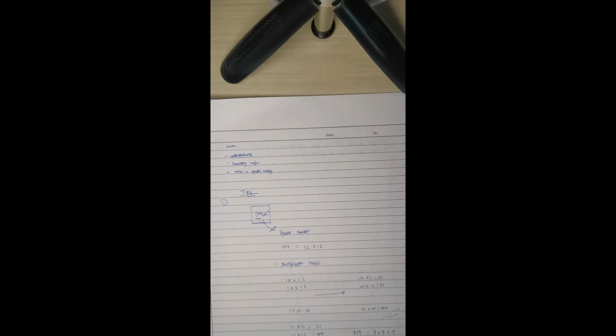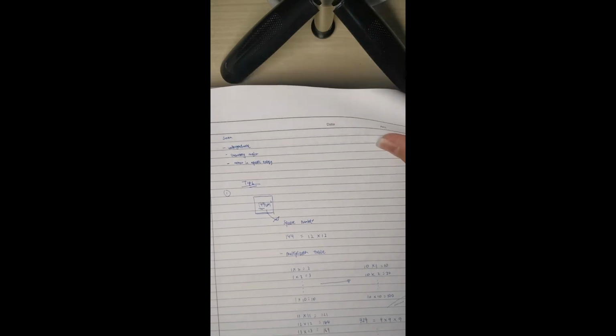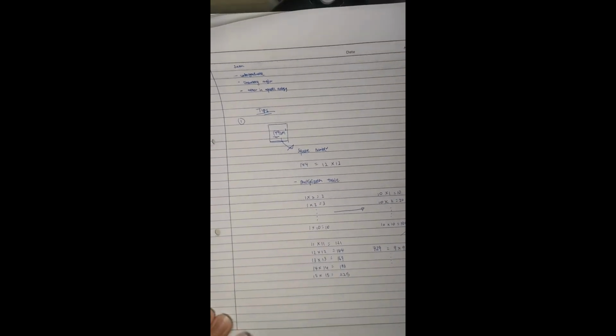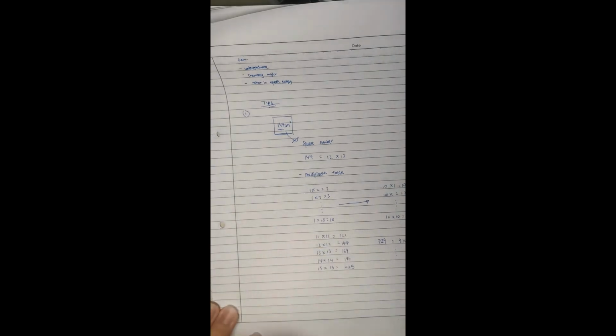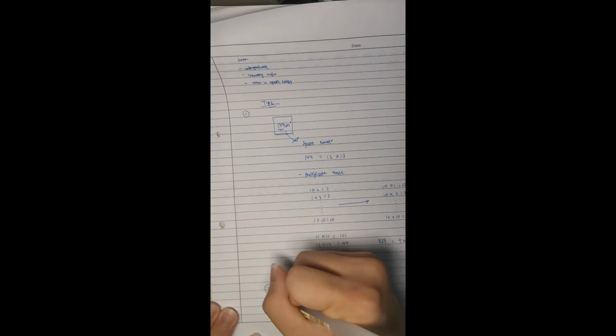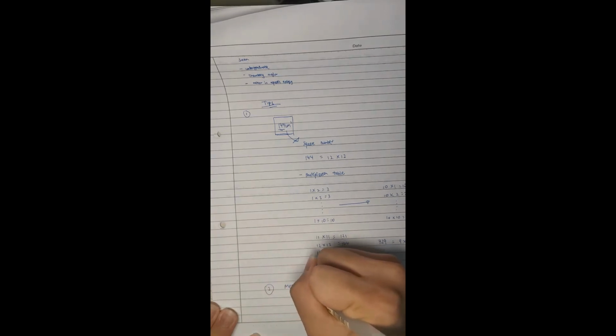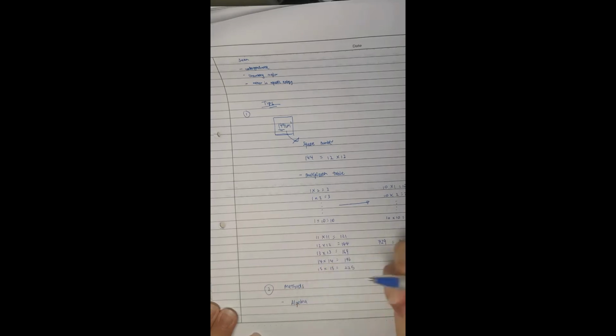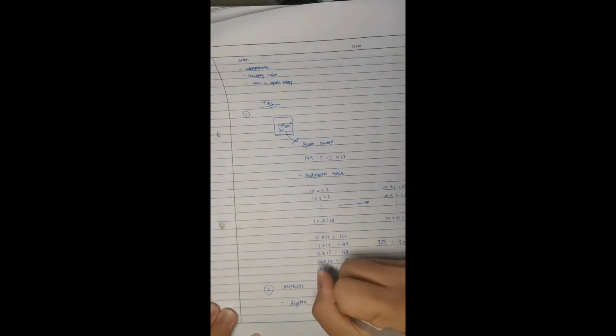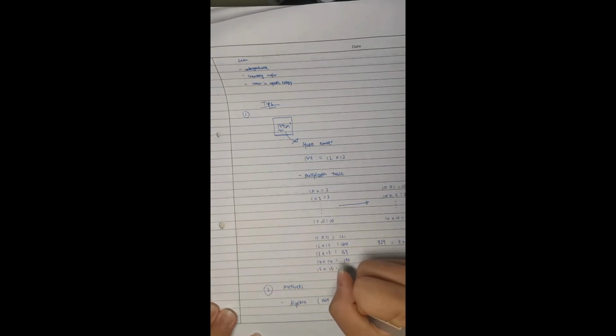Okay, moving on to the methods I use for solving questions. These are the few methods that I normally use. The first is algebra, but this is not really common.